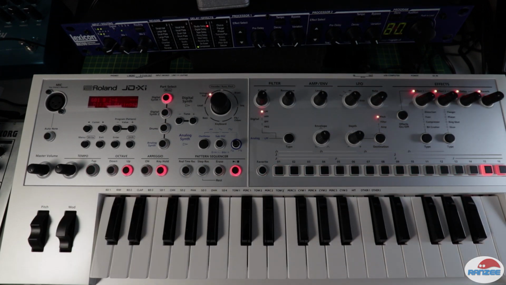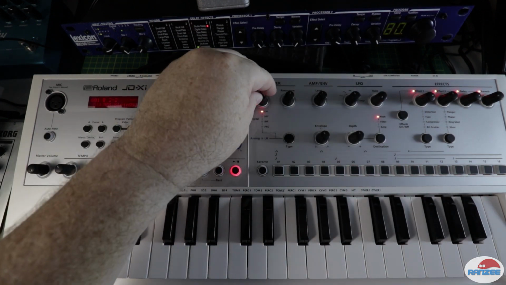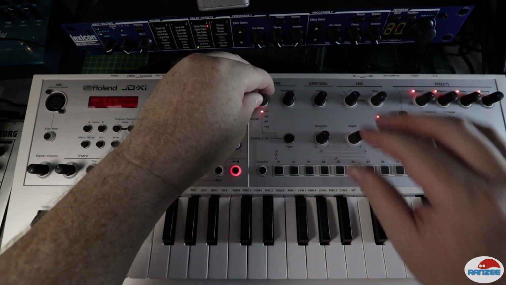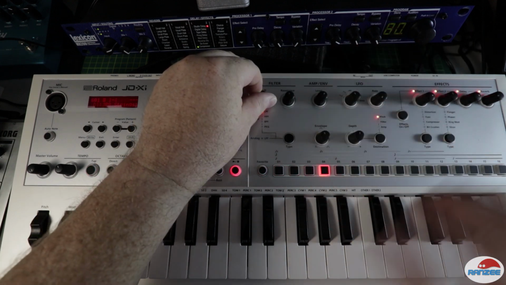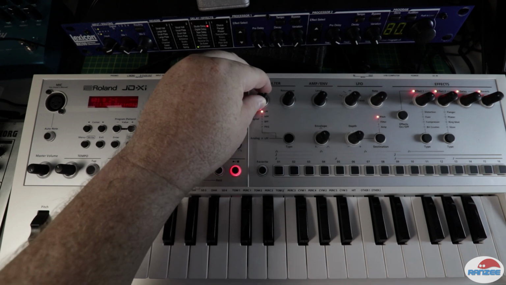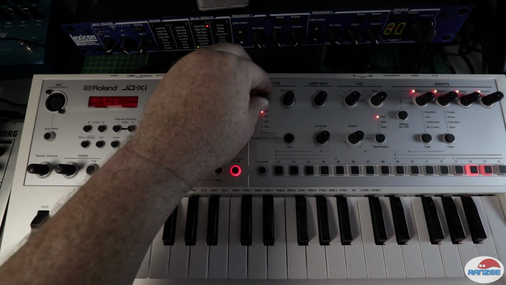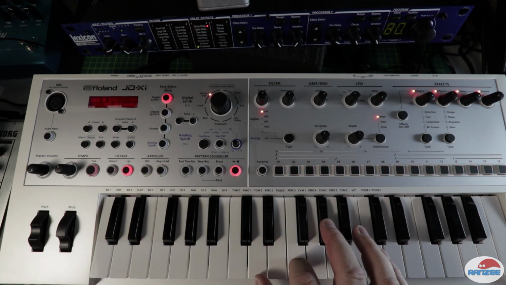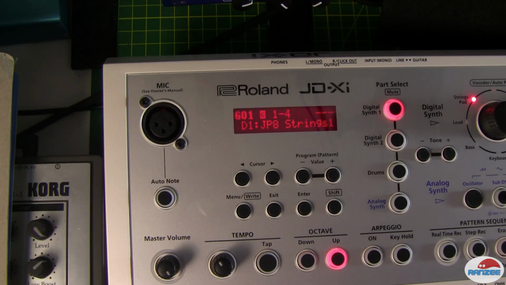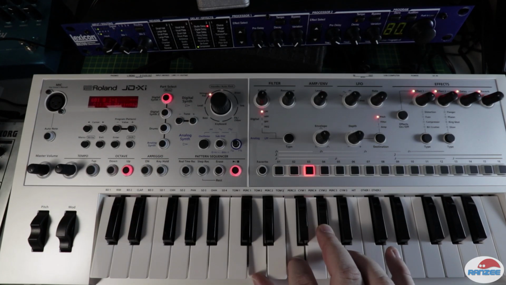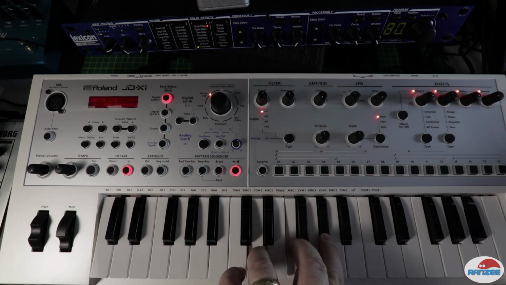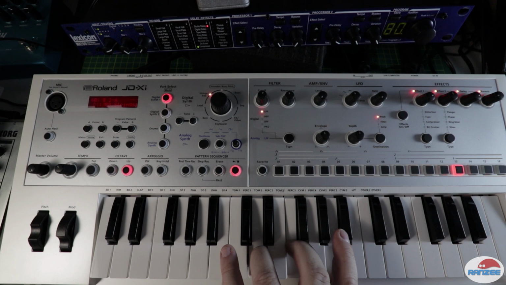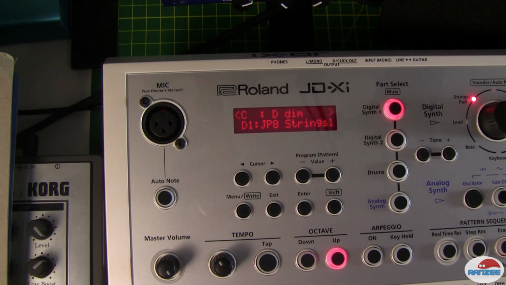Hold that chord for a sec. Okay, so now I can play a different chord. Now if I turn the JD-XI off completely, you'll hear it still playing. Which is pretty cool so far.